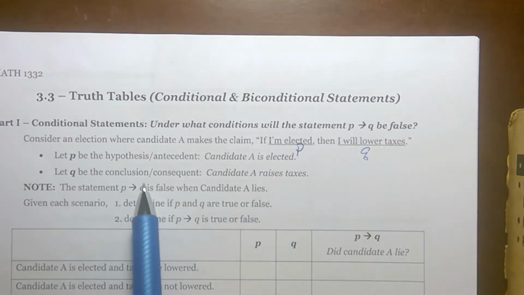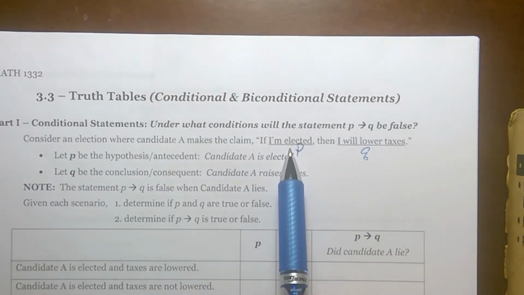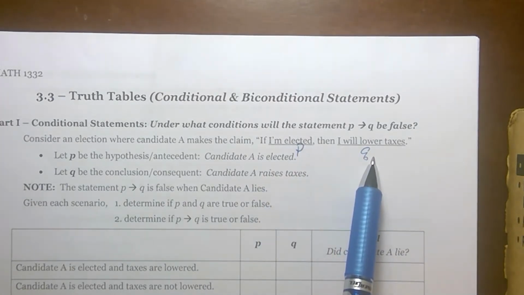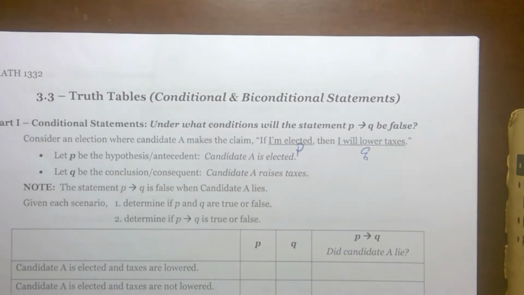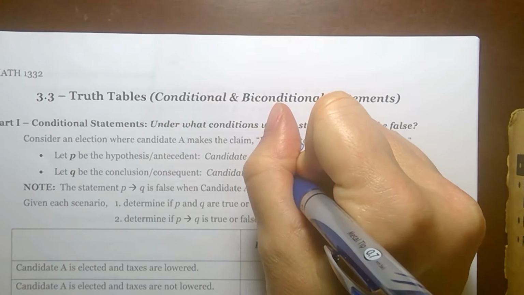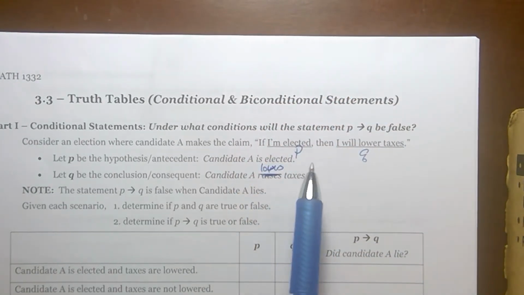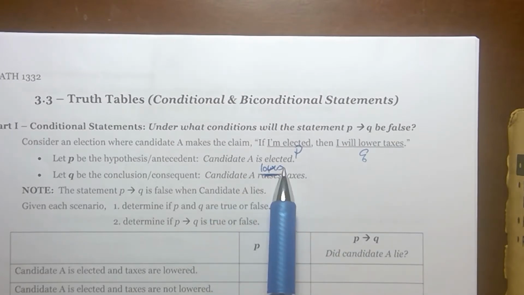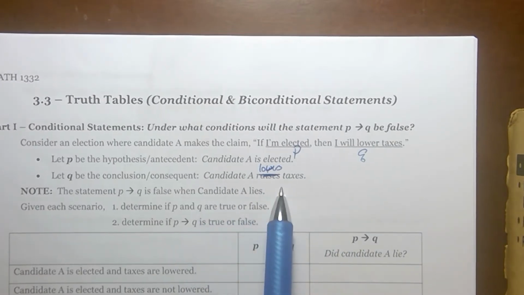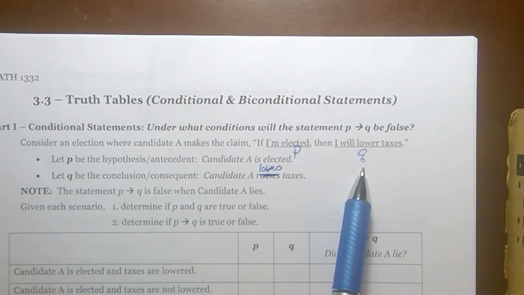So the statement is false when he lies. If he happens to be elected and he doesn't lower taxes. Oh, look at that. That's a typo. I need to fix that. Lowers taxes. So fix that with me. If I'm elected, then I will lower taxes. Candidate A is elected is my hypothesis. Candidate A lowers taxes is my conclusion. If he's elected and he doesn't lower taxes, he lied. That's the case in which this conditional if-then statement is false.